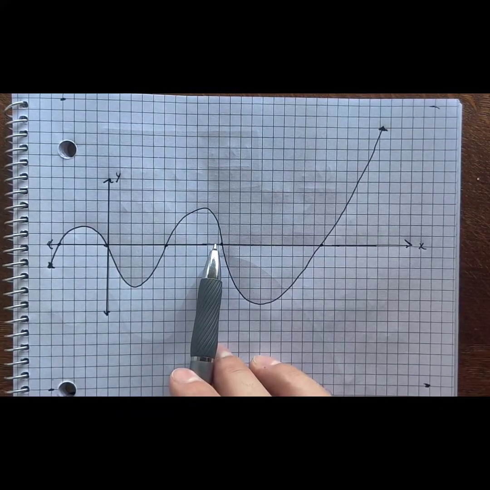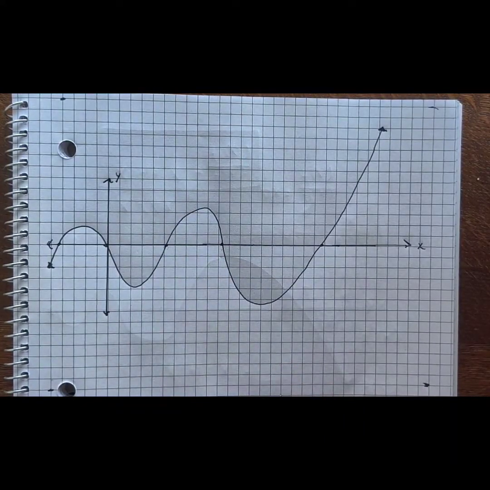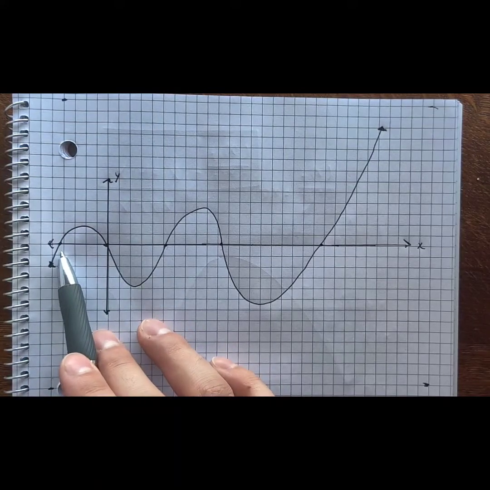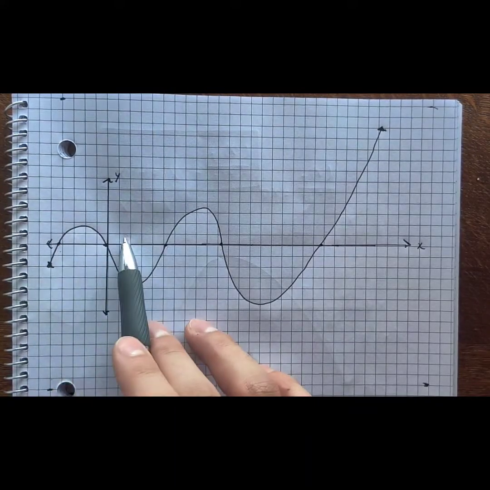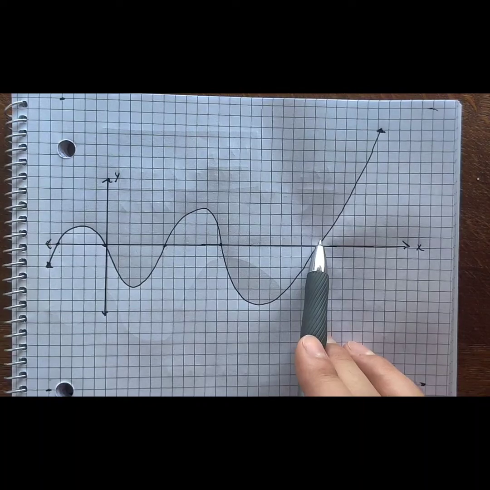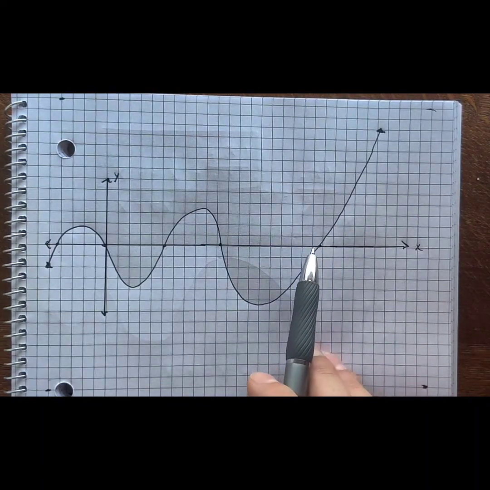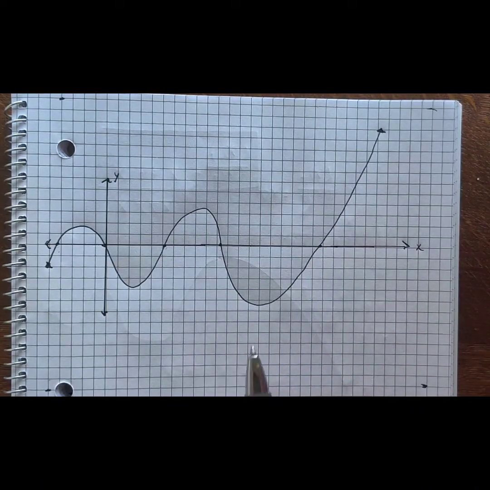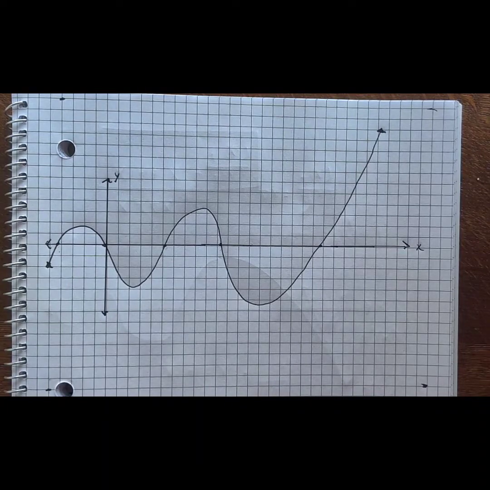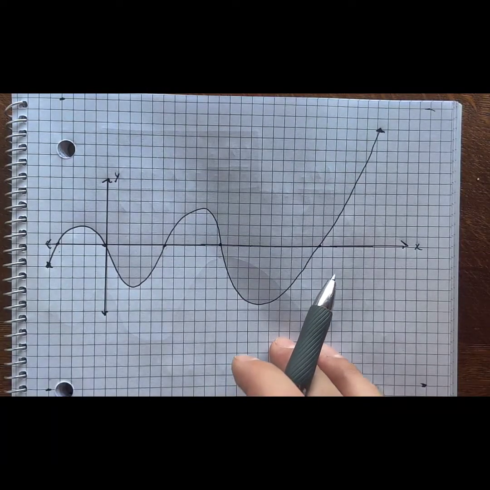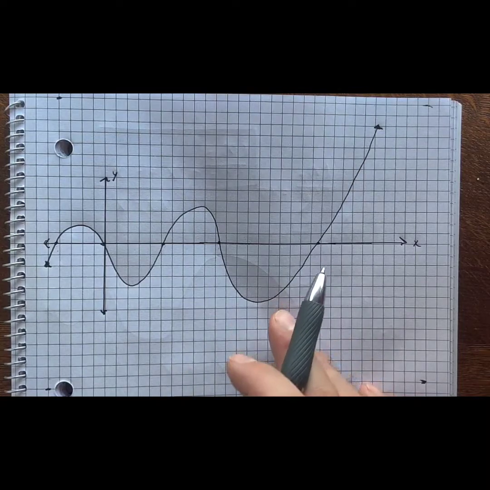Now, if your function has 5 or more roots, there's no formula for determining the values of these roots. This is a problem in mathematics known as the unsolvability of the quintic. So we have to arrive at these values using other means.